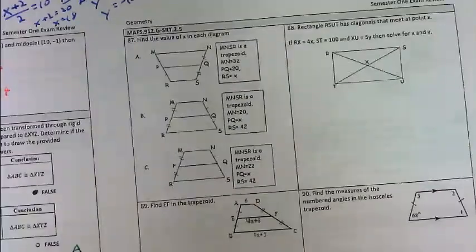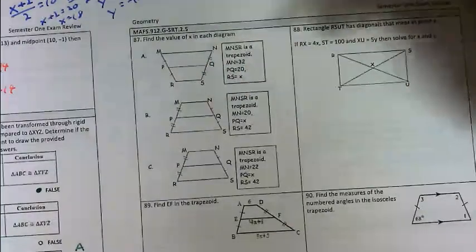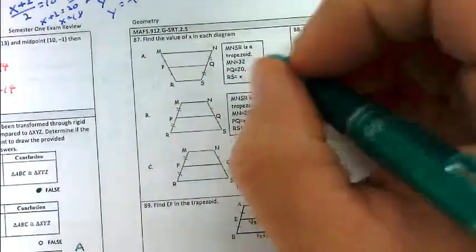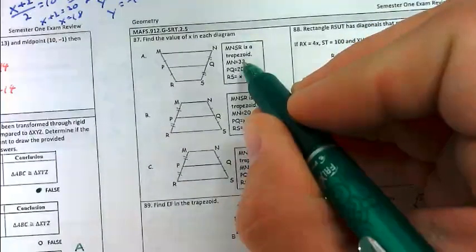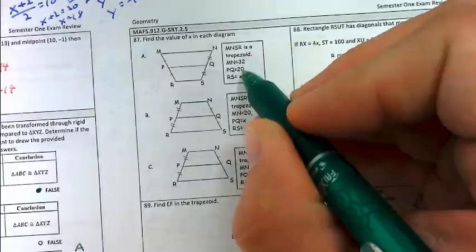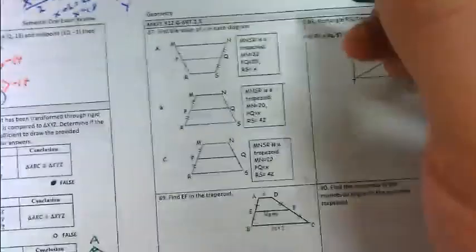Okay, over on 87. Now we have the mid-segment of a trapezoid. When we do the mid-segment of a trapezoid, the mid-segment is going to be the average of the two bases. So, you could set this up as an equation. So I have 20 is the middle one, and x is the bottom one. So if I set this up as an equation, now I'm not saying you have to, so I'm going to show this two different ways.